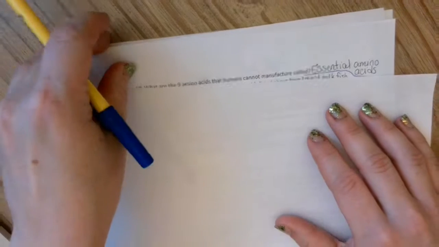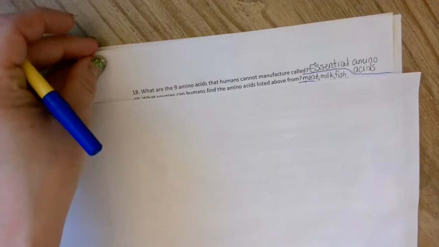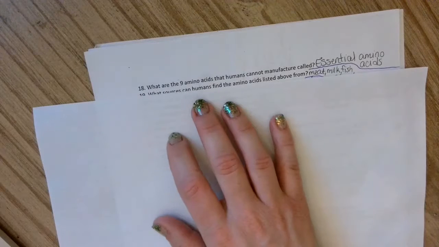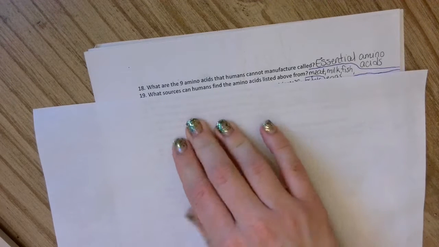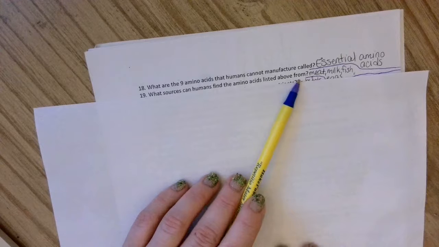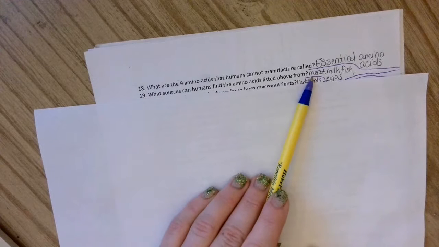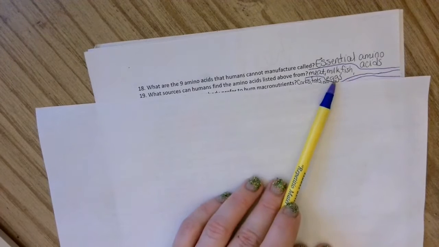So we actually have to eat these to be able to get them because our bodies cannot make them on our own. And we eat them anytime we eat certain foods. What sources can humans find amino acids listed above? Those 9 essential amino acids we can get from eating meat, drinking milk, eating fish, and eggs.